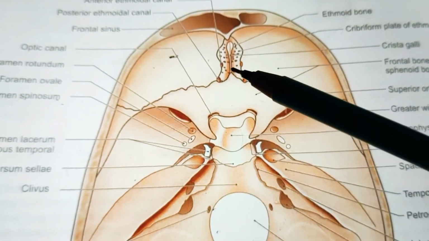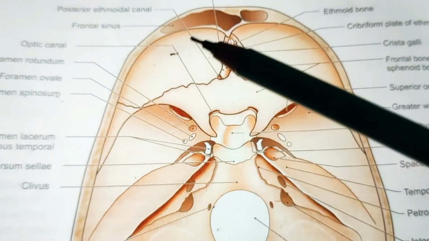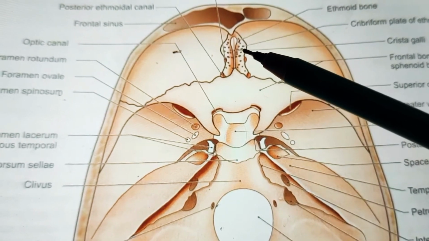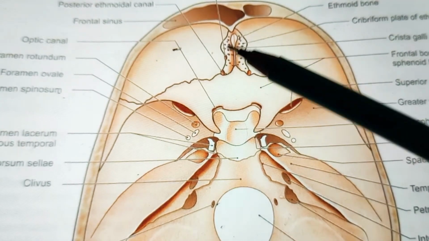We will also discuss the clinical anatomy. That is, a fracture of this anterior cranial fossa may cause bleeding and also discharge of cerebrospinal fluid through the nose, because here you are having the cribriform plate. So all the CSF will go by means of this into the nose.